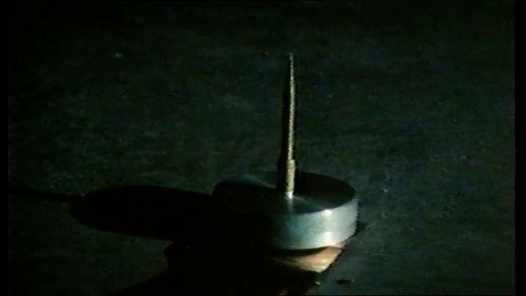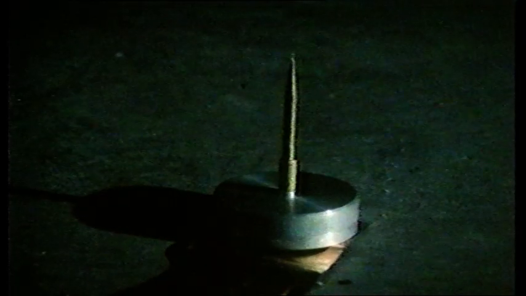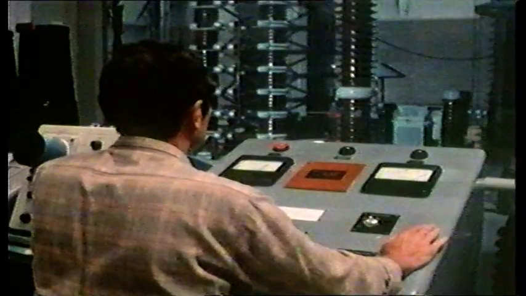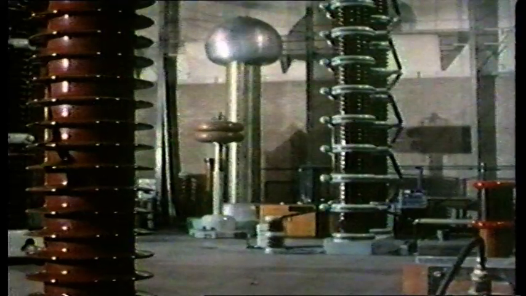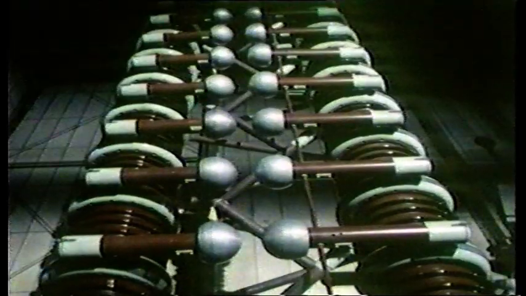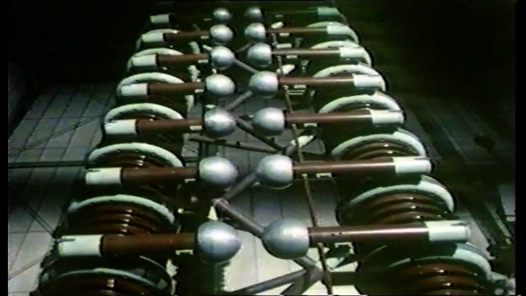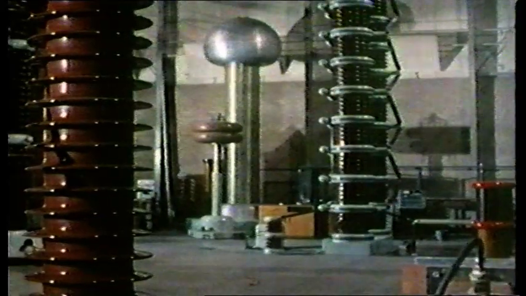It can be applied to this single spike of metal, pointing downwards. 3.5 meters below, there's another spike, our lightning conductor, securely connected to a metal grid in the ground beneath. Watch. A potential difference of 2 million volts across an air gap of 3.5 meters causes the air to become conducting, and the electrical energy strikes to earth.